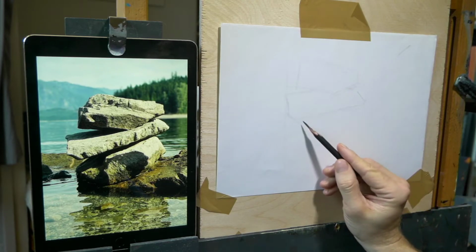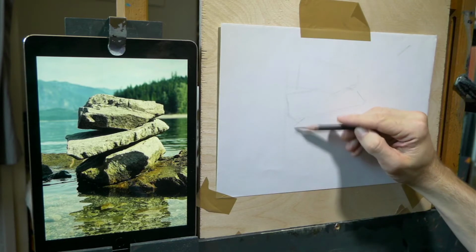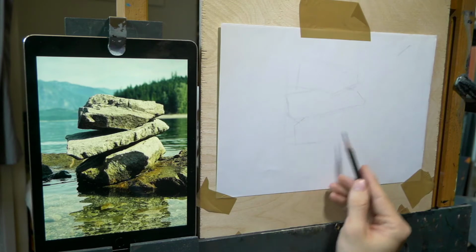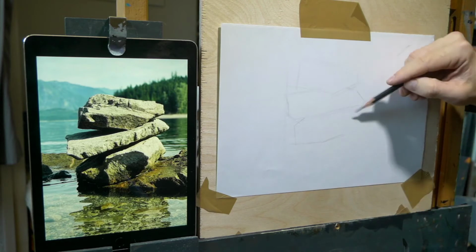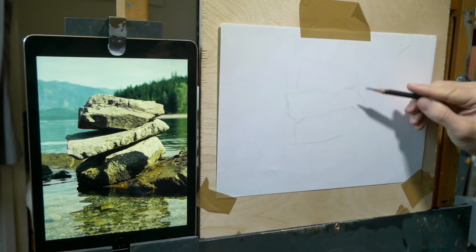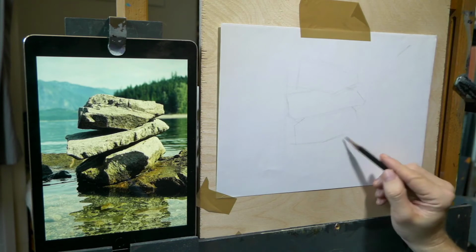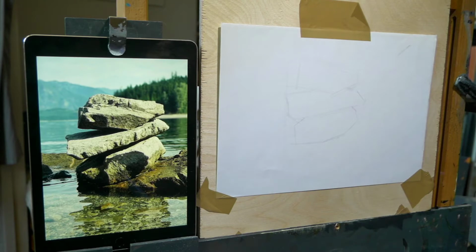So that's the top two basically blocked in. Then we just have this last one down below. As I say, we're not going to worry too much about how it's grounded, but just get it roughly blocked in, because we're thinking more about the forms of the individual rocks.